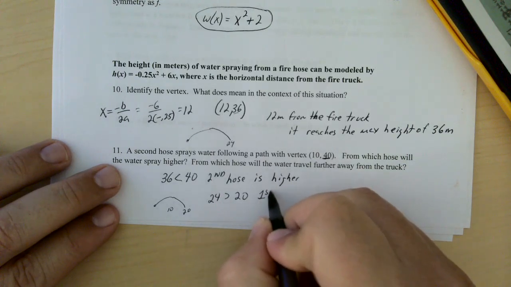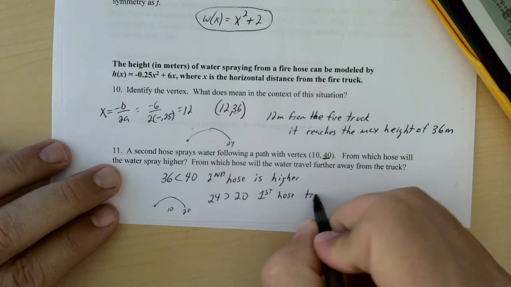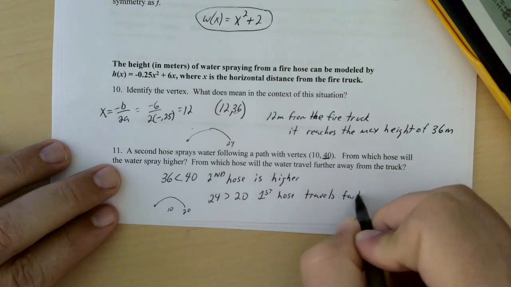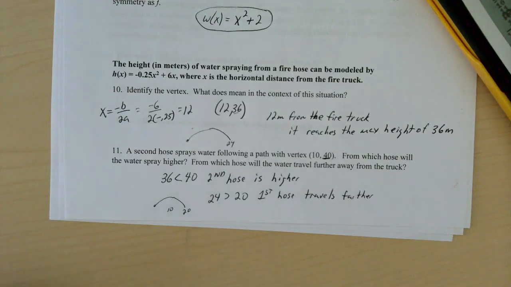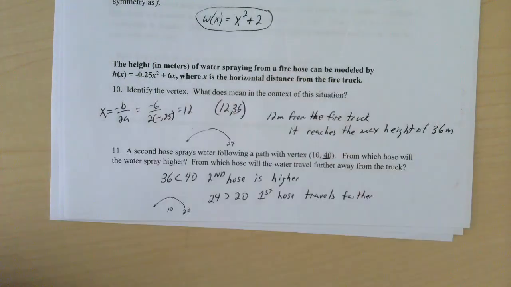The first hose travels farther. Okay, not higher, farther horizontally. And again, just force your brain to see that path and understand what's happening with that parabola. So, a little word application problem that hopefully you can make sense of and reason out.